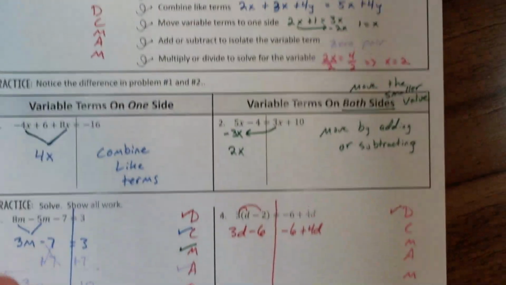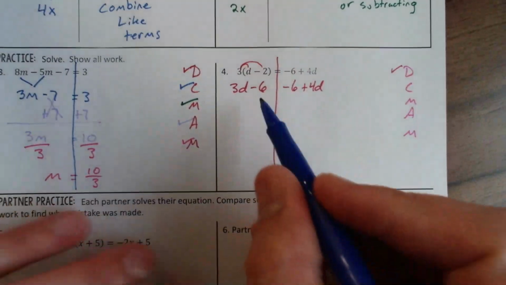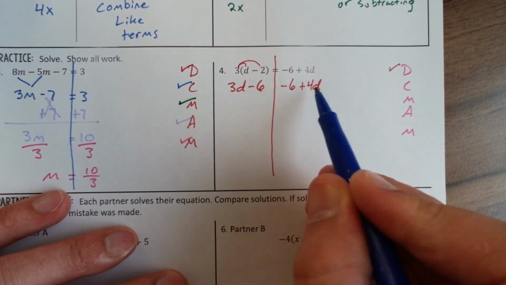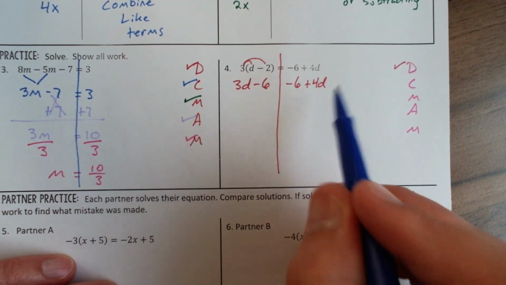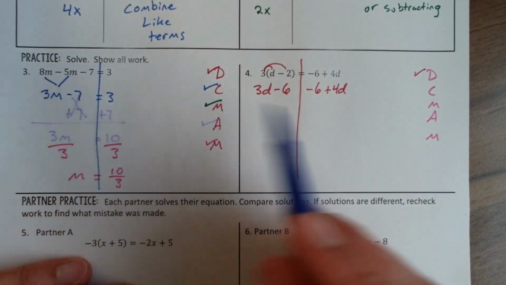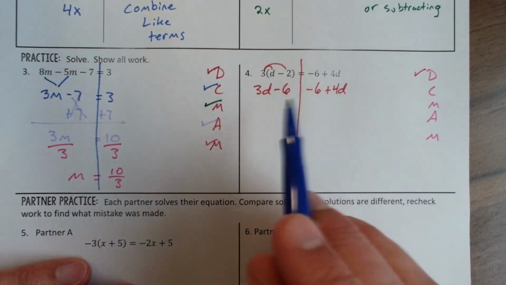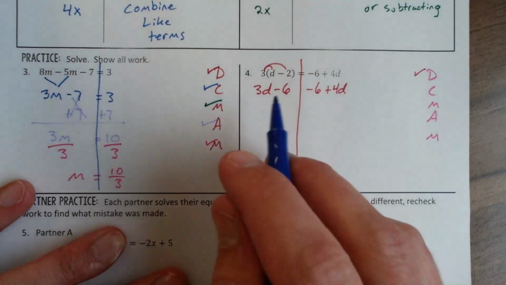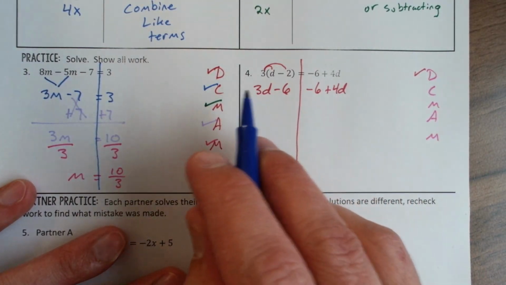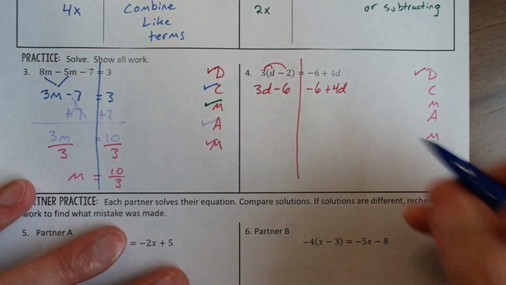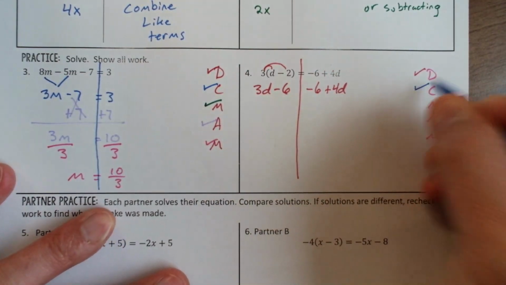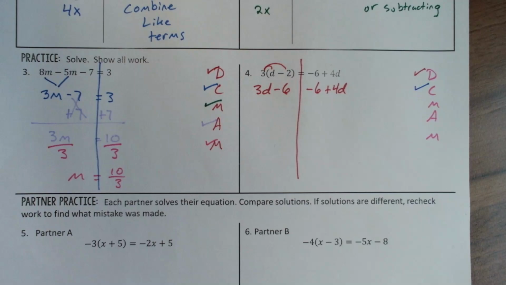Step 2, combine like terms. I have a d on this side. I have a d on this side, but I don't have any like terms. I don't have multiple variables on the same side. Here I had the m's together. Here the d's are separated, so there is no combining of like terms. Even this negative 6 and that negative 6, there's nothing to combine it with. There's no additional adding or subtracting with constants. So there is no combining like terms. I'm done with that step.